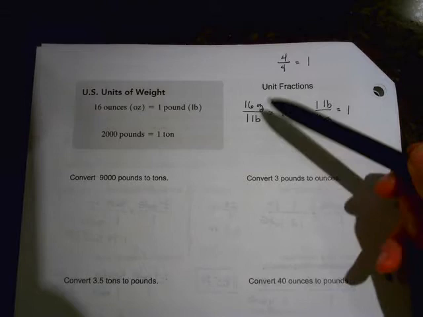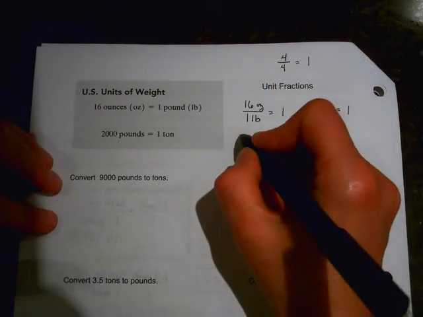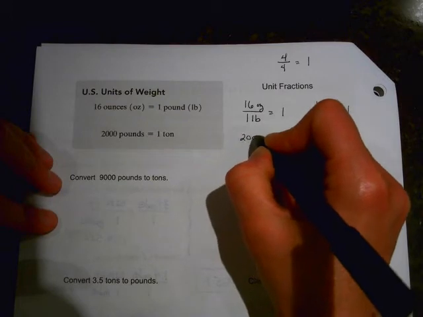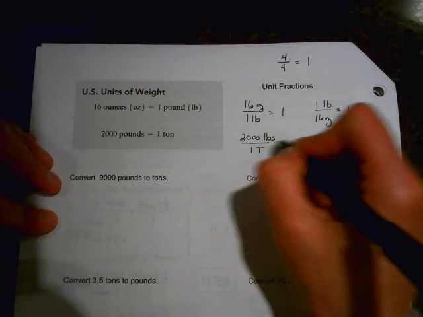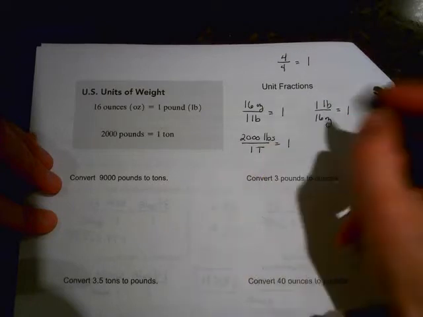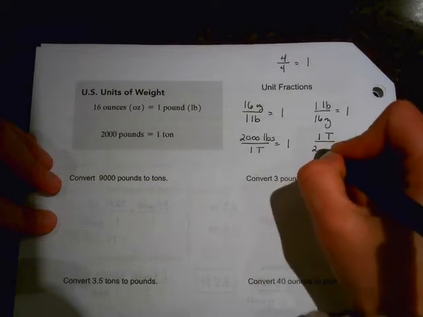And you can do that with pounds to tons, right? If 2,000 pounds is 1 ton, then that should equal 1. If we put 1 ton on the top and 2,000 pounds on the bottom, that also equals 1.